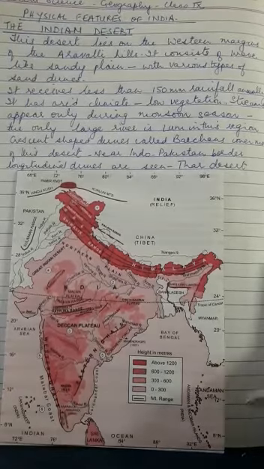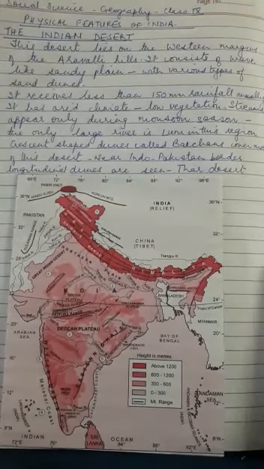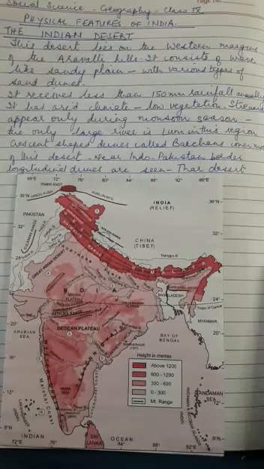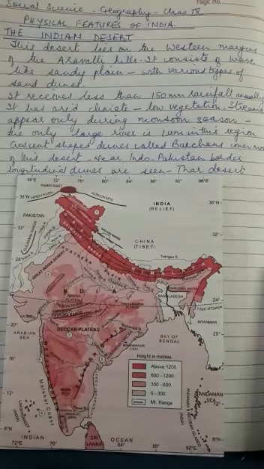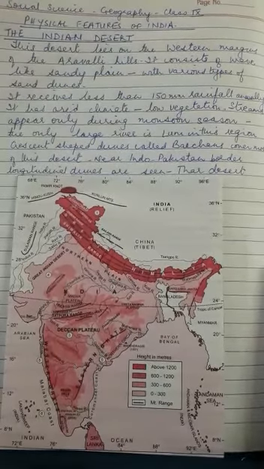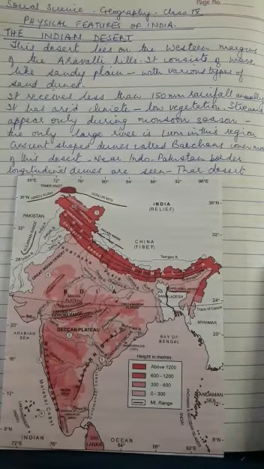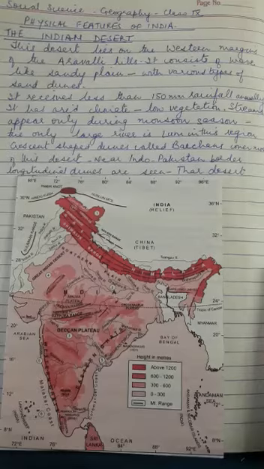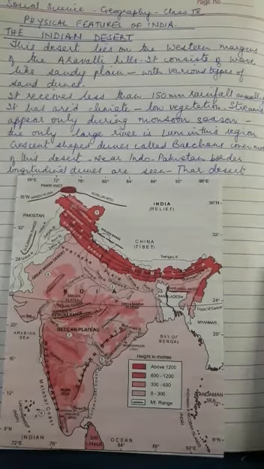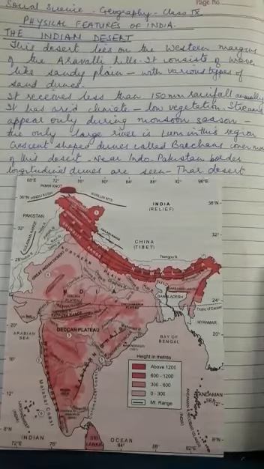Then over here, we have the Andaman and Nicobar Islands. They are bigger in size and they are numerous and scattered. They are divided into two groups: the Andaman in the north and the Nicobar in the south. It is believed that these islands are an elevated portion of the submarine mountains. These island groups are of great strategic importance for the country.